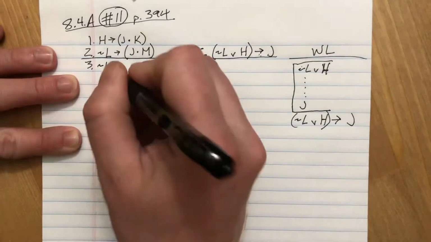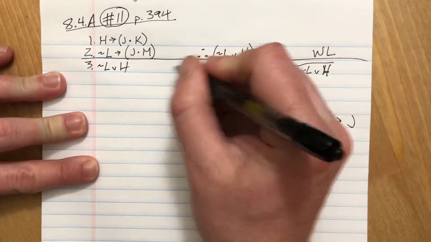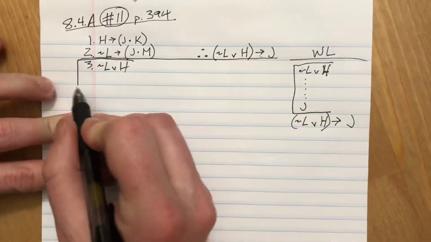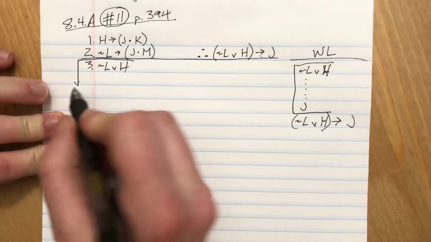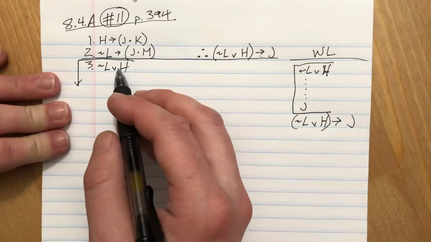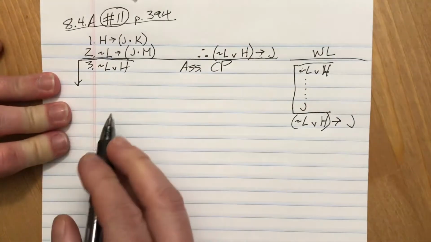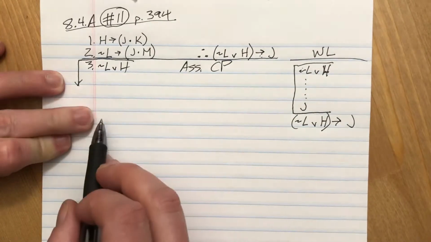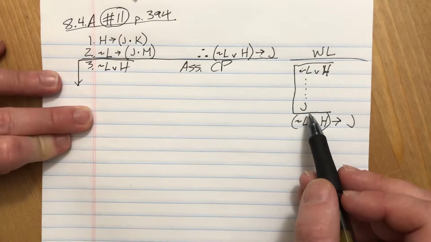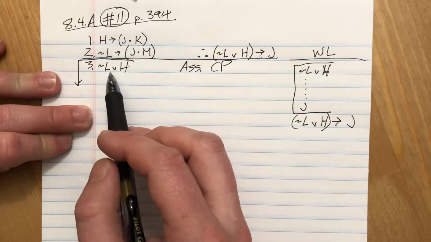We'll assume not L or H inside a pretend world. I don't know how far this is going to go, but this will keep going down. Assume for conditional proof. And somewhere down here, we need to get J. That's our goal. How are we going to do that?